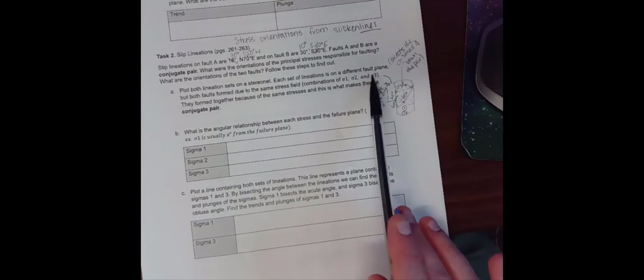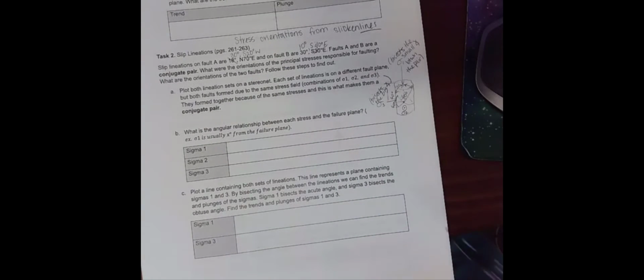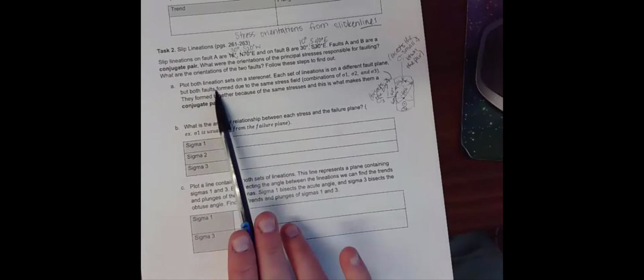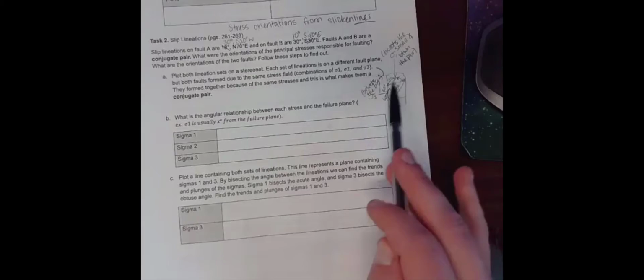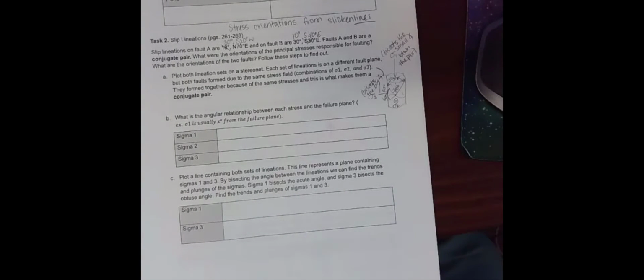Each set of lineations is on a different fault plane. We know this: one is on A, one's on B, but both faults formed due to the same stress field, or combination of sigma 1, 2, and 3. They form together because of the same stresses, and this is what makes them a conjugate pair. So let's plot both lineation sets on the stereonet.